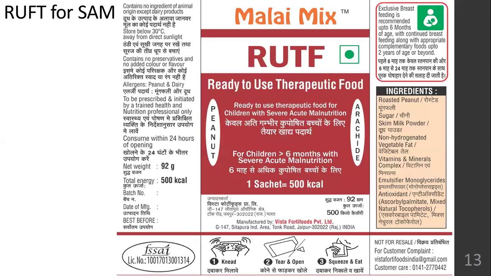You can also give this nut diet that is packaged. Okay, it's a peanut, a sweet peanut mixture, ready to use. You don't have to heat or knead or do anything. Just open the package and give it to the child. Okay, and the child will sit and eat it.